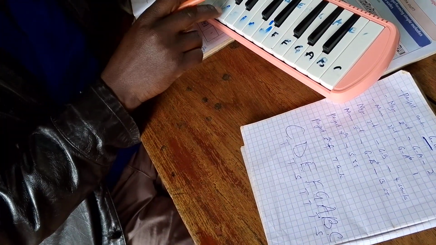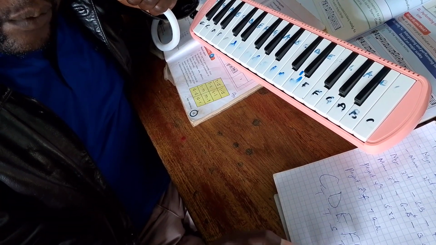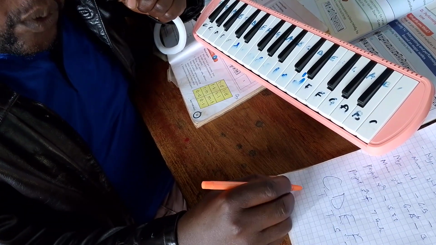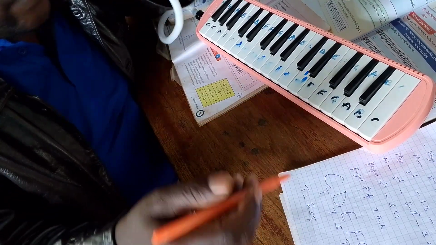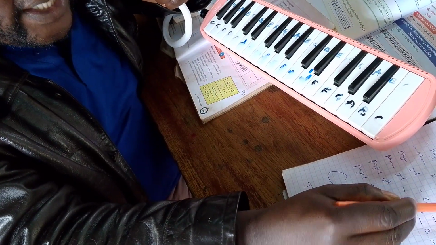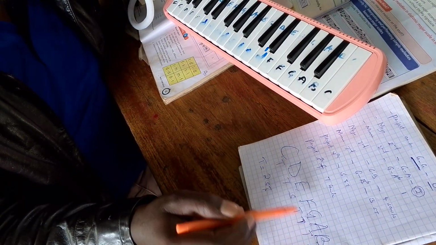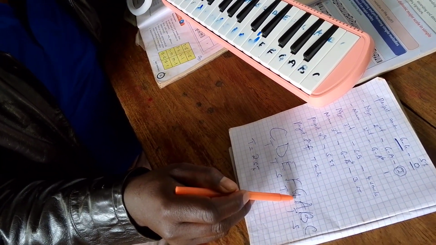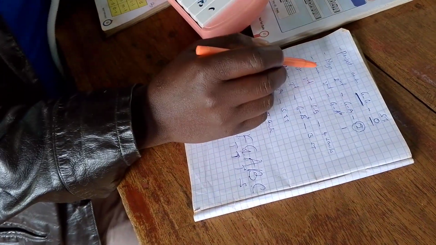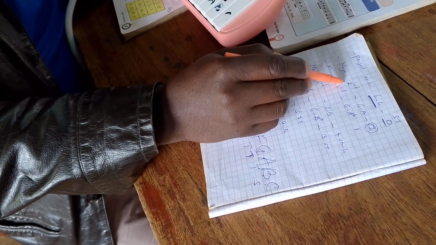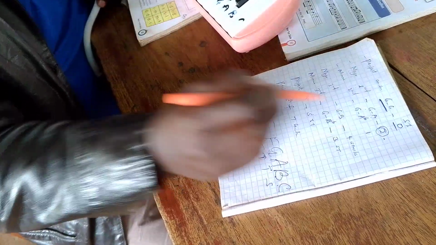So when we are moving from G to A, what distance do we have? We have a full tone. And we know that a full tone means two semitones. So the melodic interval between G and A is two semitones, because one full tone is two semitones. When we make that kind of move, we say we have made a major second. That's a major second interval, because it has two semitones.